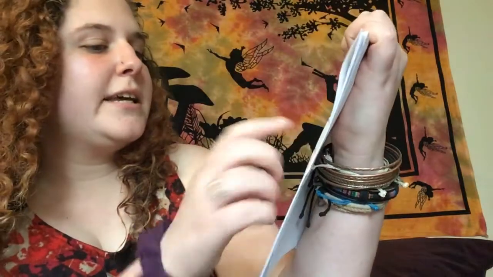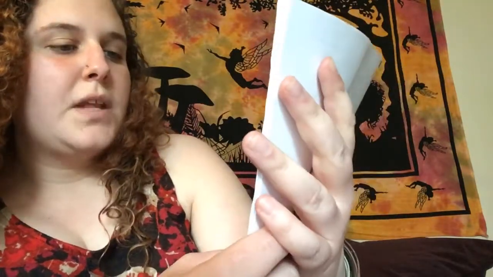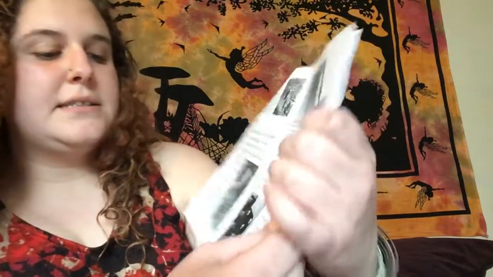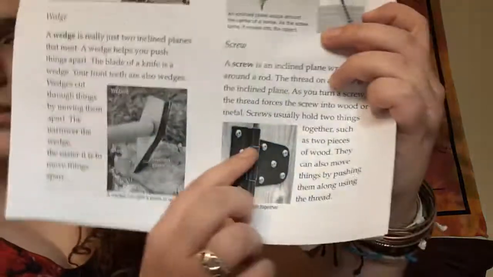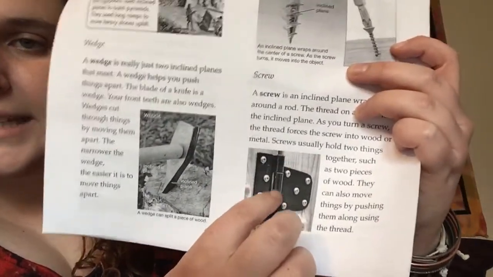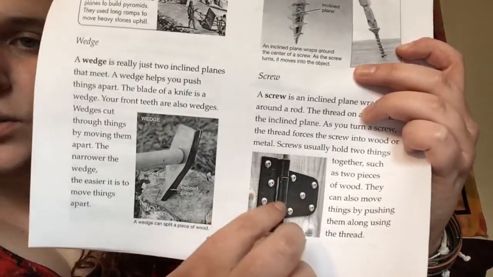So a screw is an inclined plane wrapped around a rod. The thread on a screw is the inclined plane. As you turn a screw, the thread forces the screw into wood or metal. Screws usually hold two things together, such as two pieces of wood. They can also move things by pushing them alongside the thread. Screws hold things together. So like there's screws on the side of this. This is the side of like a fence or a gate where the door opens.